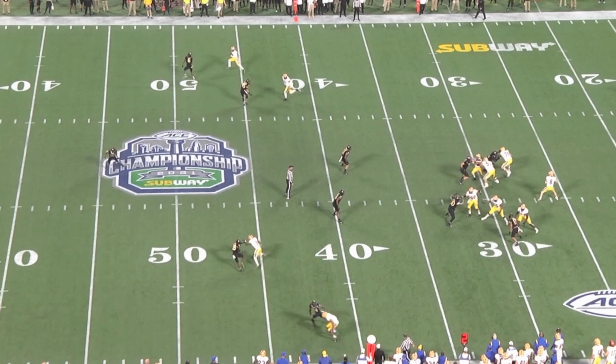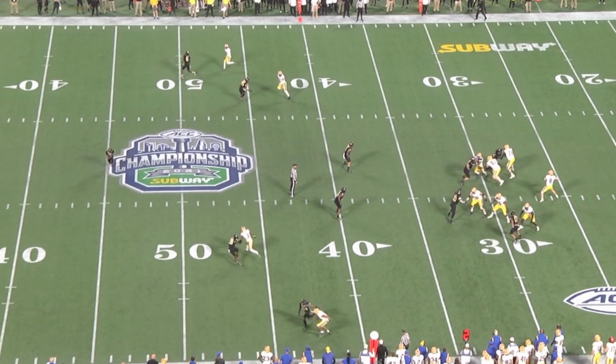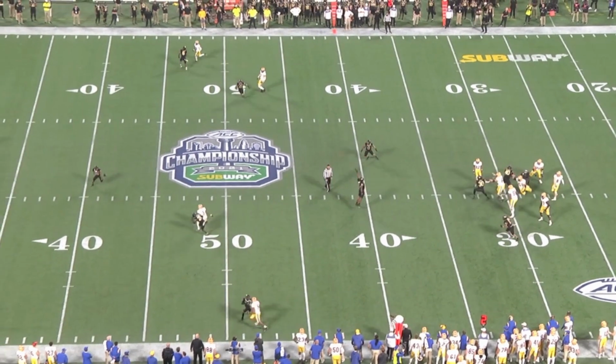Now look when he lets this thing go. He's separated right there. The seam down here, just almost at the 50. That's not a win. He's not even looking yet. So again, throwing seams with anticipation.